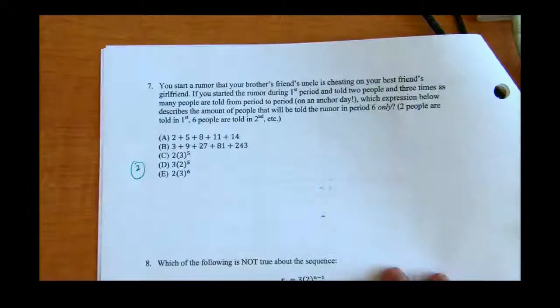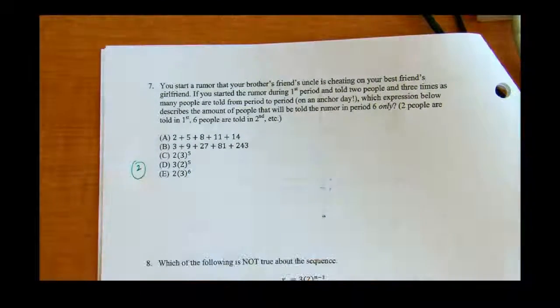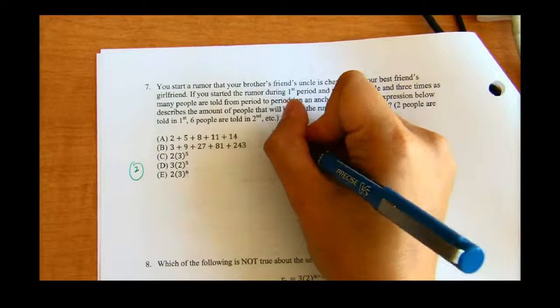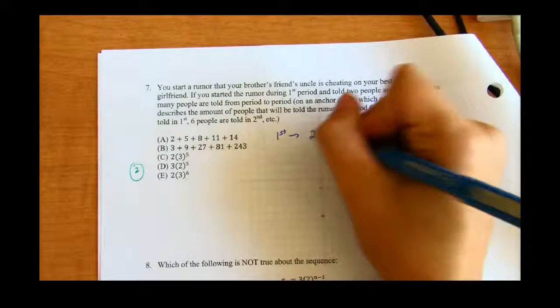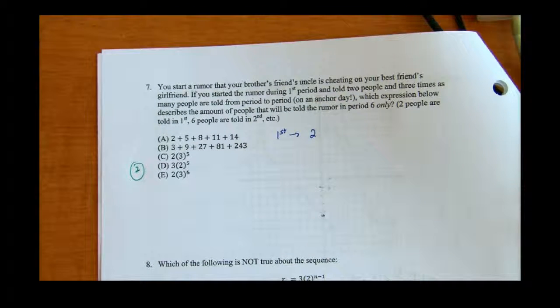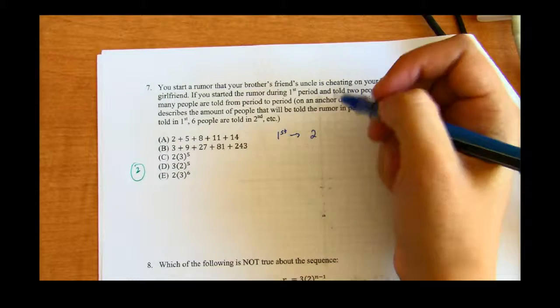Number 7. So this is number 2 for the makeup pass. You start a rumor that your brother's friend's uncle is cheating on your best friend's girlfriend. If you start the rumor during first period and tell 2 people, so in first period I tell 2 people, and 3 times as many people are told from period to period, on a normal day.